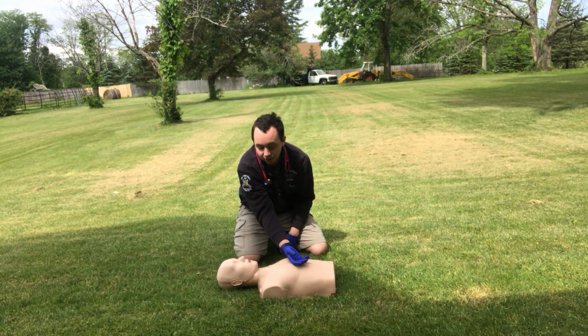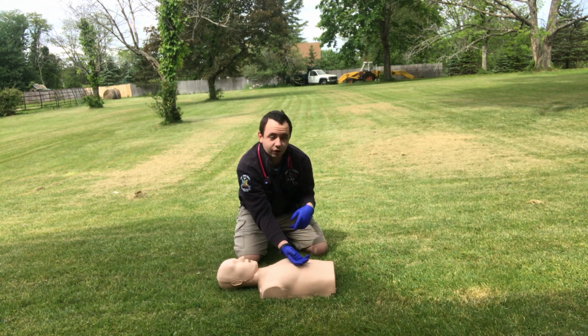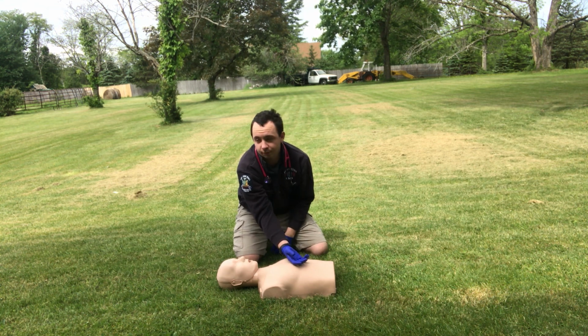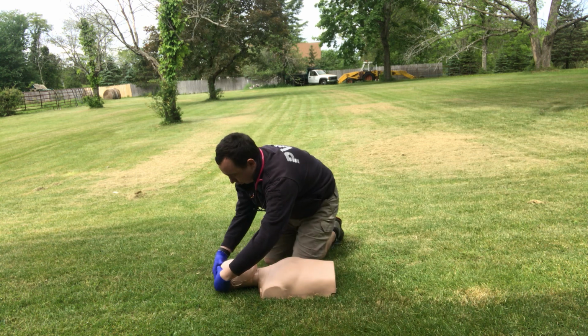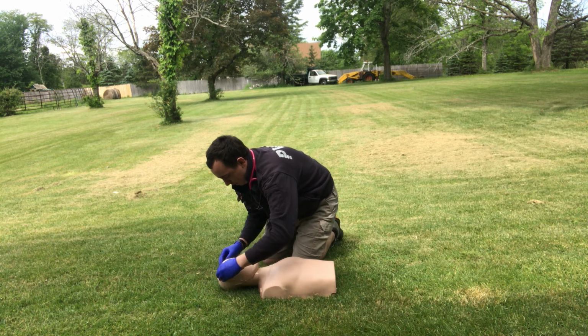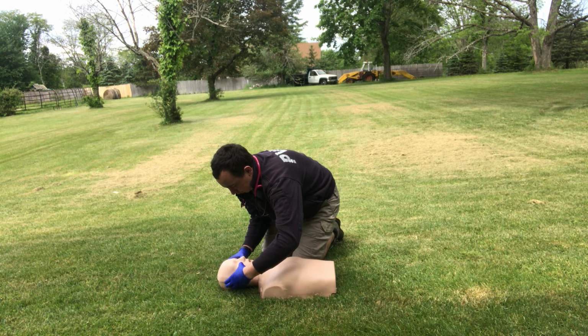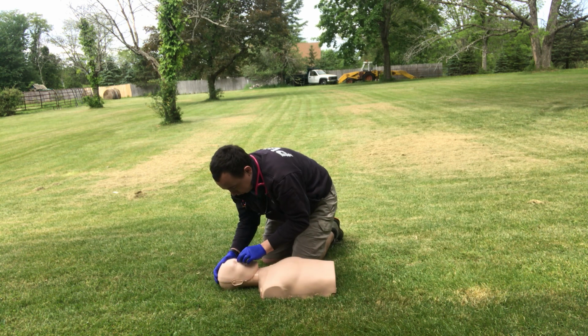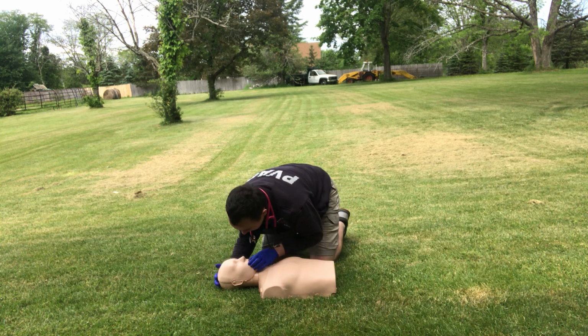I'll also have my other partner grab a set of vitals and a patient history if there's any bystanders or family members that can get it for us. With that, we'll go into a formal head-to-toe assessment, working from the head, palpating around the eye sockets. The nose is intact. Any blood, CSF, bruising? No.